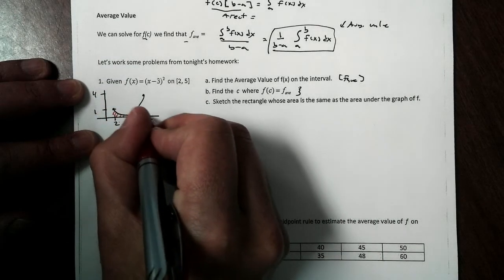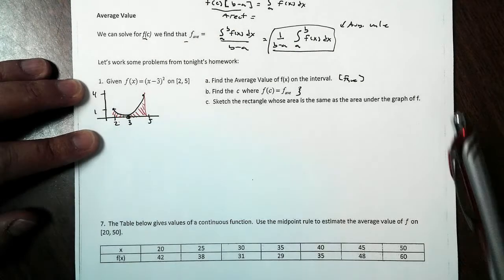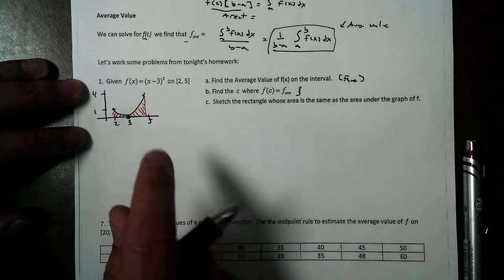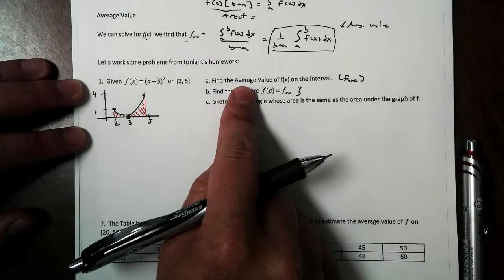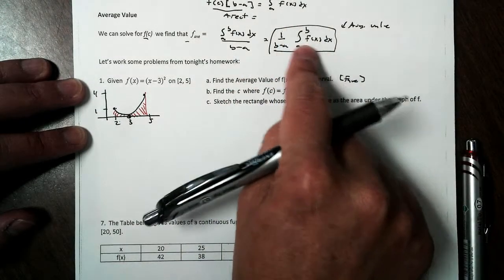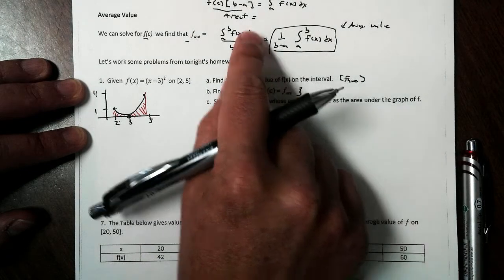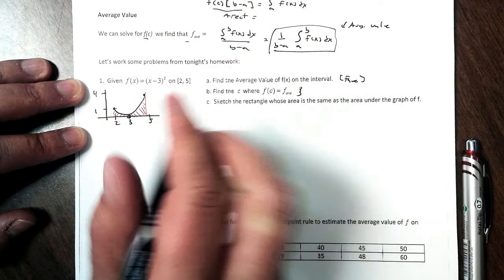So we have our area. And what we want to do is find the area under this function. We want to find the average value. What do we say? You find the area of the function and then you divide by its base. The area of the function divided by its base.